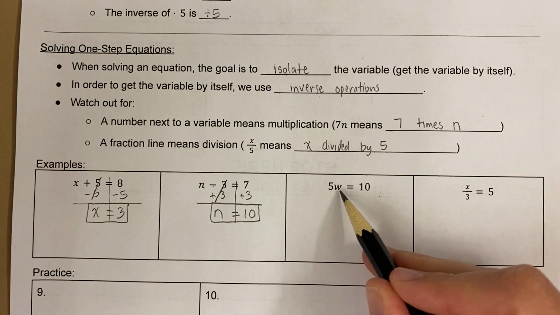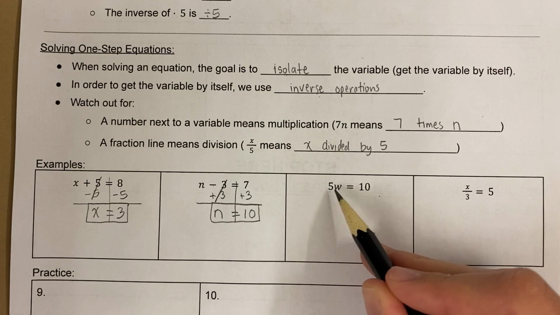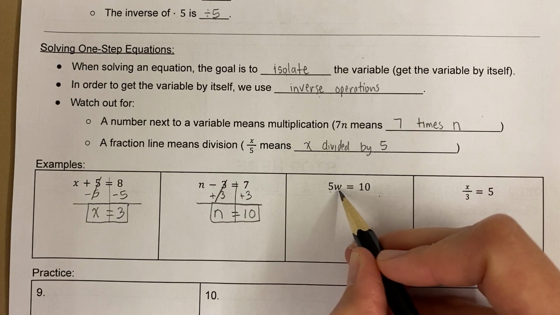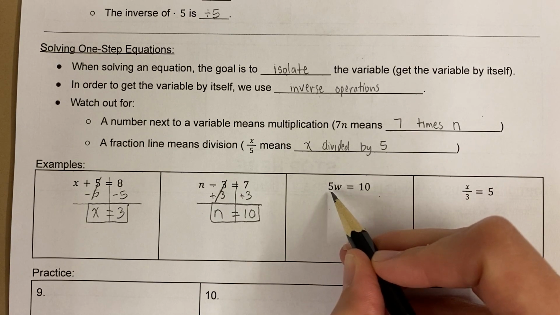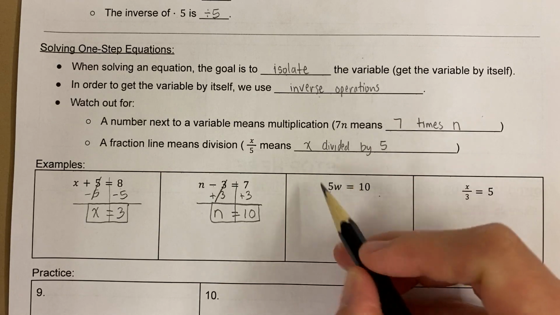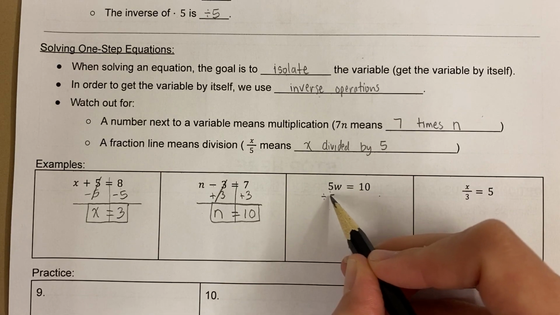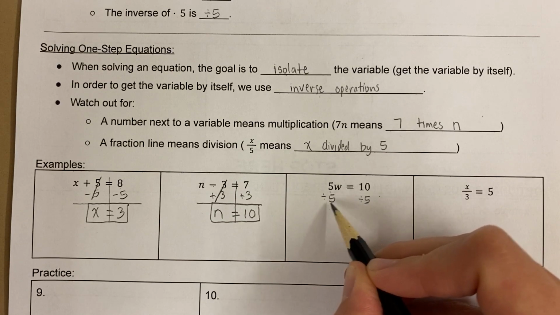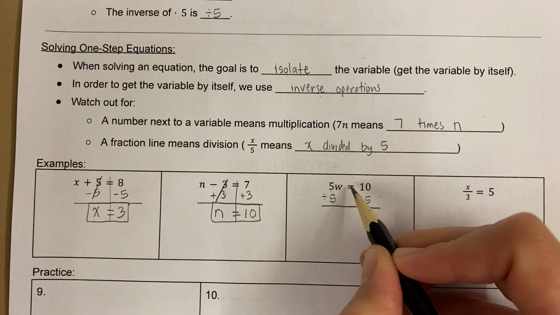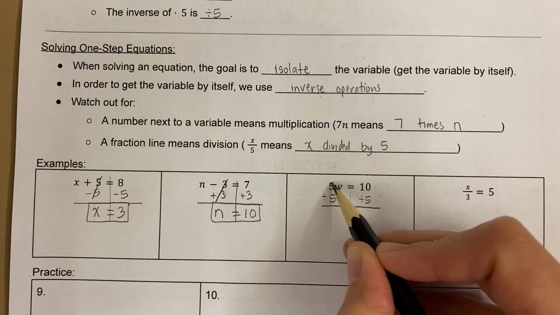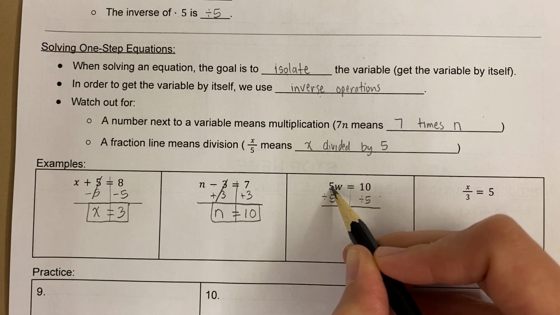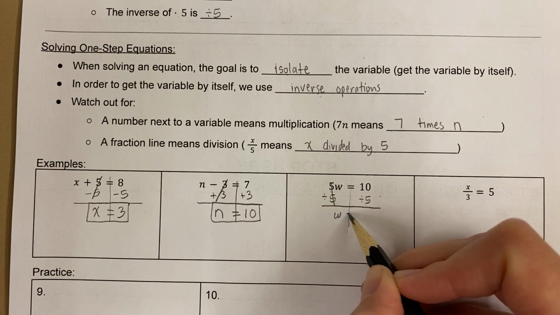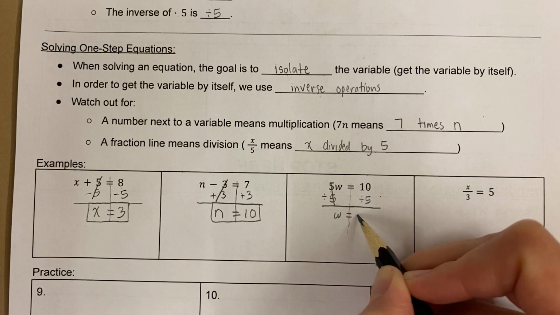Here, what does this mean when I have a w and a 5 next to each other? Remember that a number next to a variable means multiplication, so this means 5 times w. So this w is being multiplied by 5. The inverse operation of multiplication is division, so I'm going to divide by 5. That's going to undo this multiplication, and notice if I do it on one side, I have to do it on the other side as well. Okay, I'm doing it on both sides of this equal sign. So this w is being multiplied by 5 and divided by 5. Those two things undo each other, leaving me with w by itself, which is what I want, and 10 divided by 5 is 2.